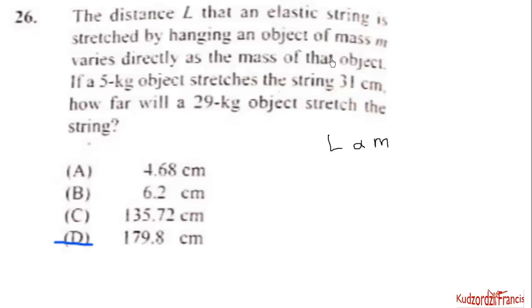So L will be equal to km, where k is the constant of proportionality. Now we're told that when m is equal to 5 kg, we substitute 5 here to get 5k, and it stretches the string 31 centimeters. So L will be equal to 31.